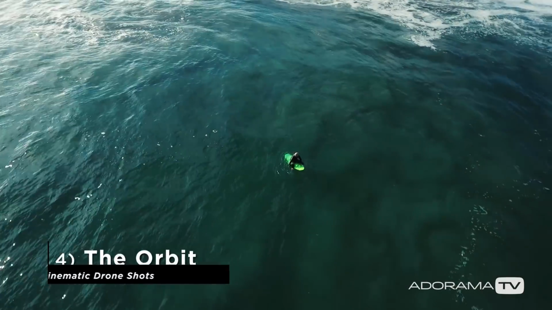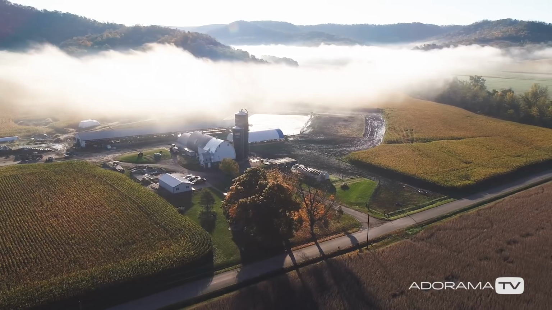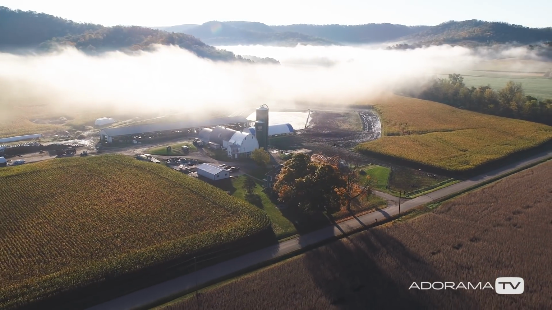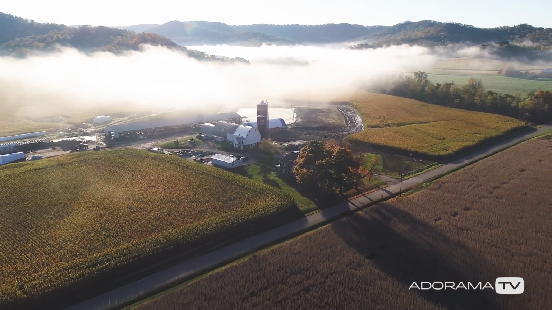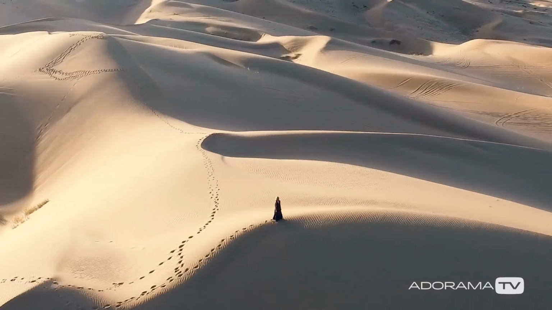The next move I call the orbit, and just know it can be tough to do, so you will need to practice this. To do the orbit, you just need to fly around your subject while rotating the drone at the same time so the camera always faces the subject.